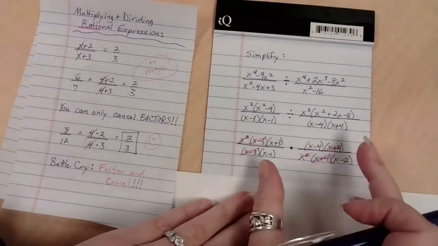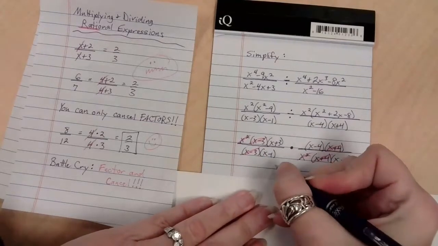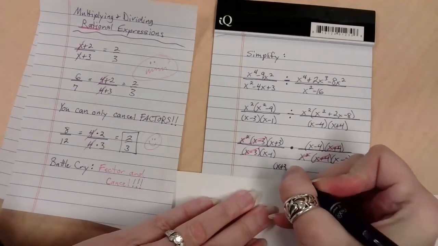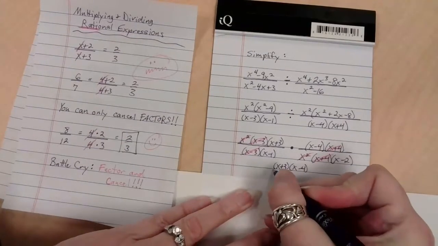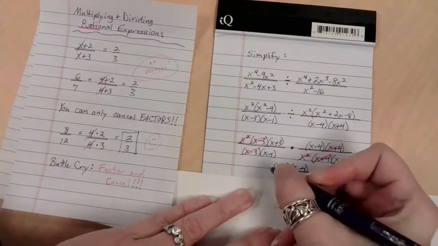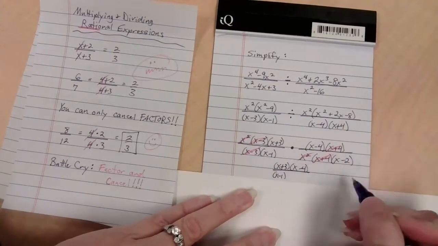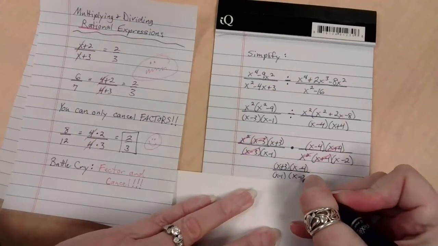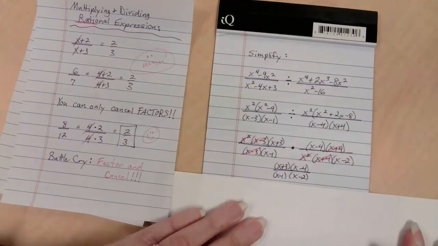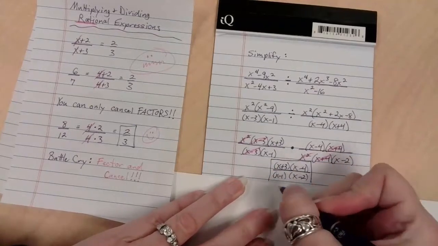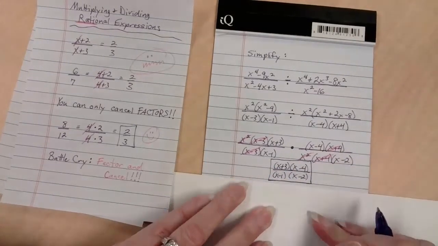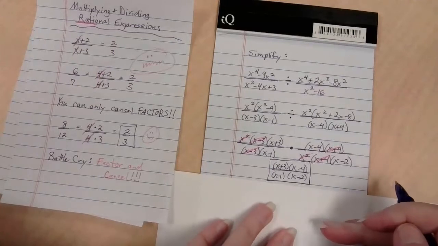So therefore, I'm just going to squish together what I have left. I've got an x plus 3 in my numerator. I've got an x minus 4 in my numerator. And then over what's left here, I have an x minus 1 in my denominator, and I have an x minus 2 in my denominator. Those are the factors that remain that did not cancel. Therefore, that, ladies and gents, is it right there. That is as simple as it gets.